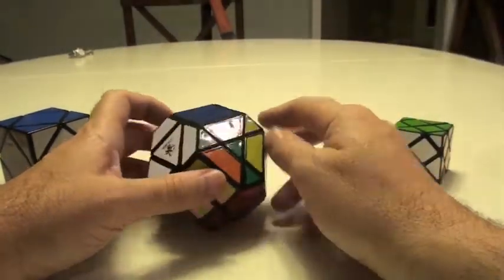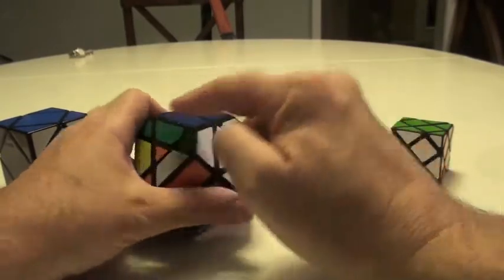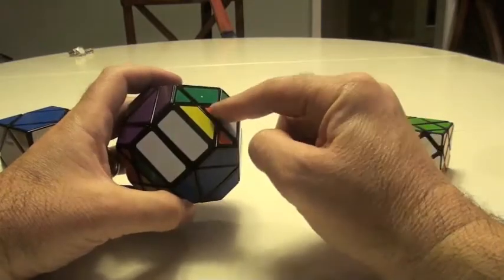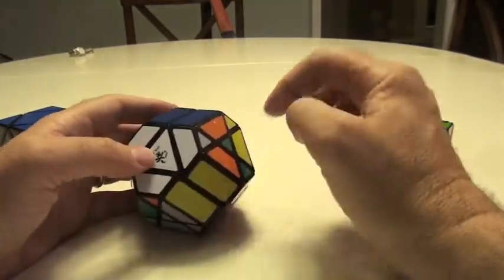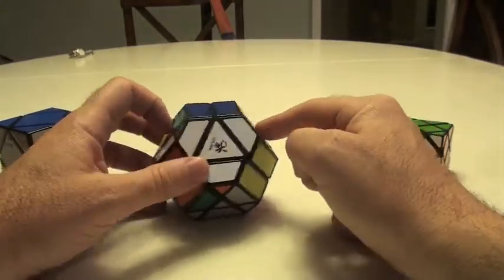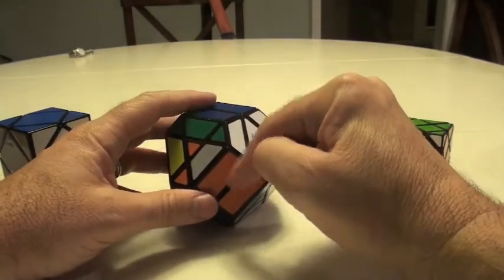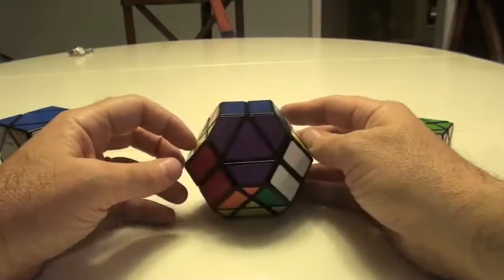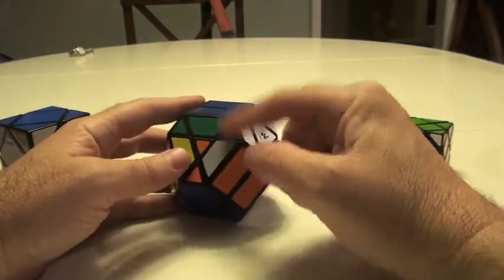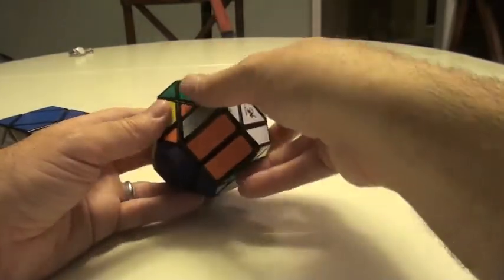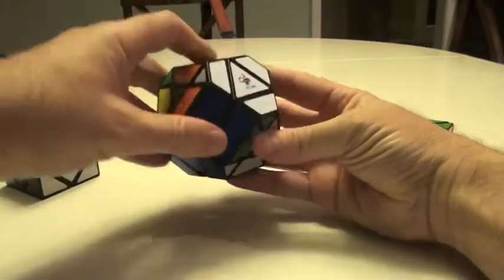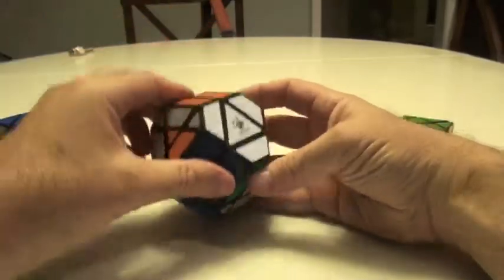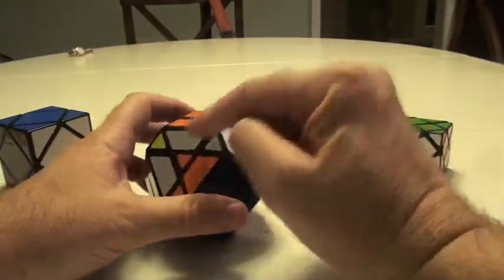Start with the top skewb center, orange and green. Find the orange and green center area. Here's orange. Yep, actually this does belong here, orange and green. So what I'm going to do is simply move one up to bring it where it's supposed to be, because I don't think anything here is where it needs to be. So I'm just going to move the orange one up. Swap these two. Down, down, up, up.